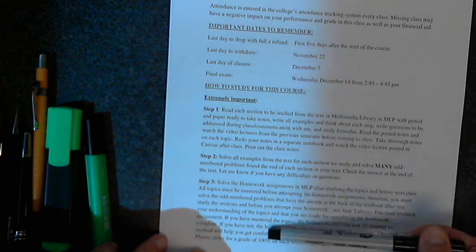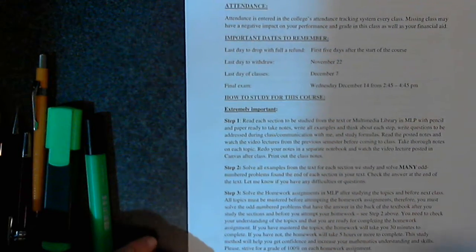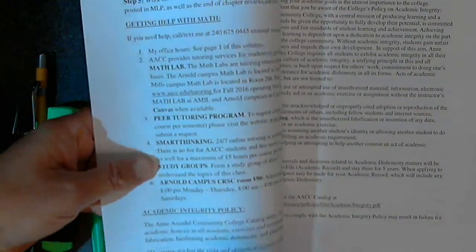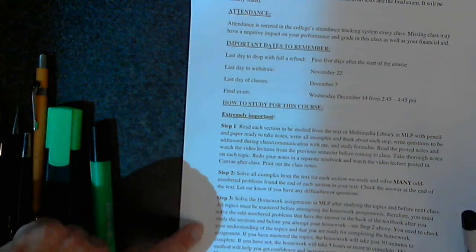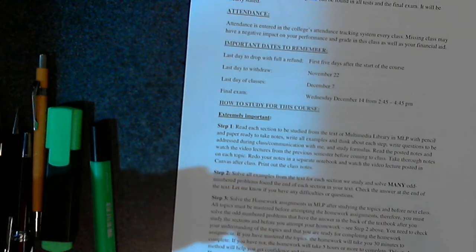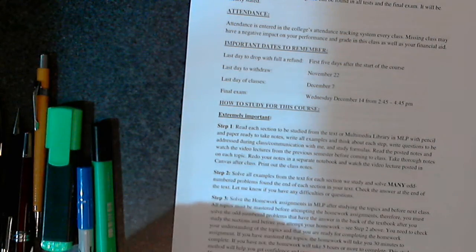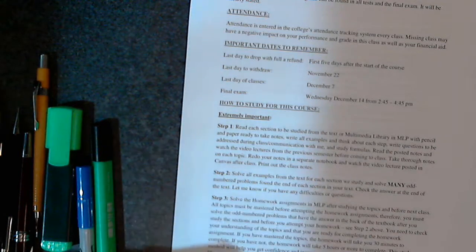So now, again, I'm not going to read this to you. I hope you're going to find the time to read. This is extremely important. I have 5 steps of how to study for this course. I'm not going to read those steps, but I'm going to tell you what I would do if I were a student in this class. First of all, I would never miss class.